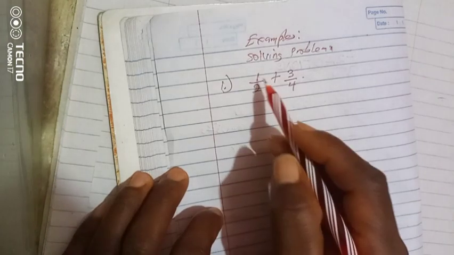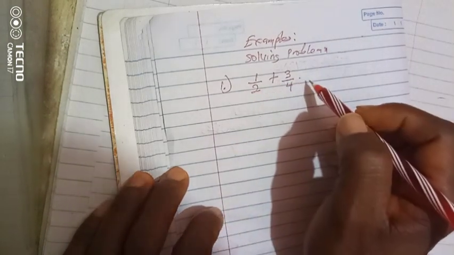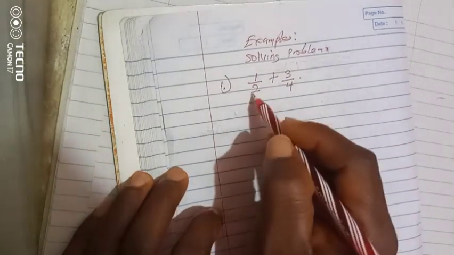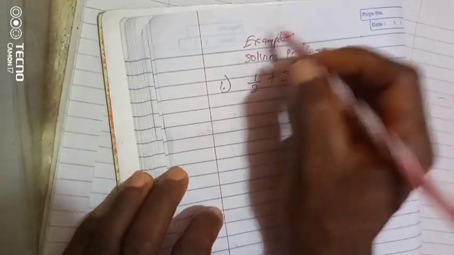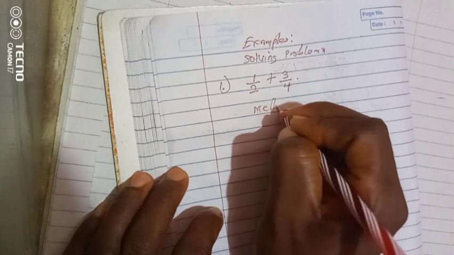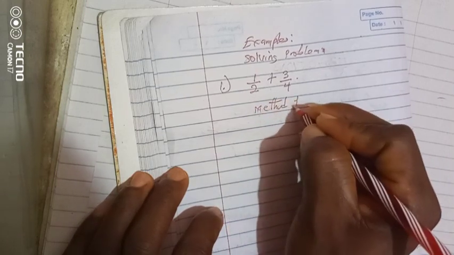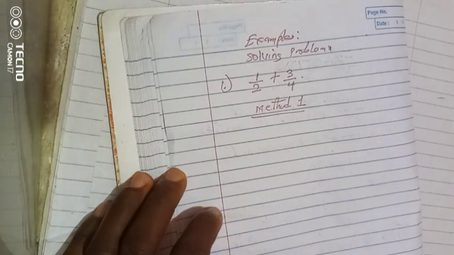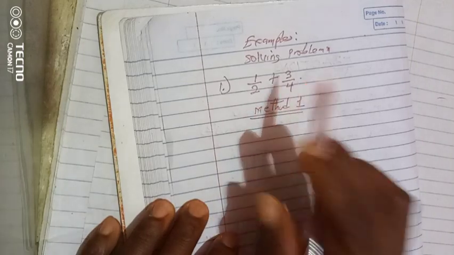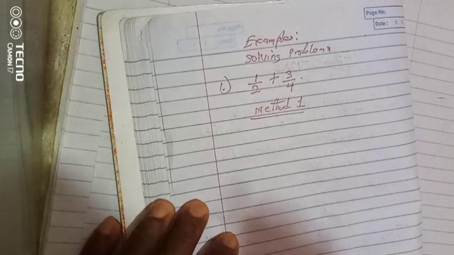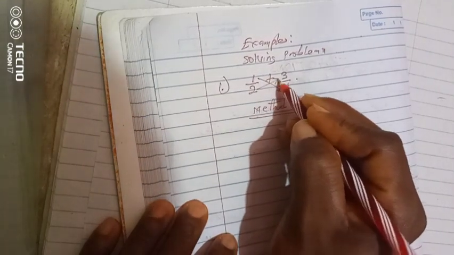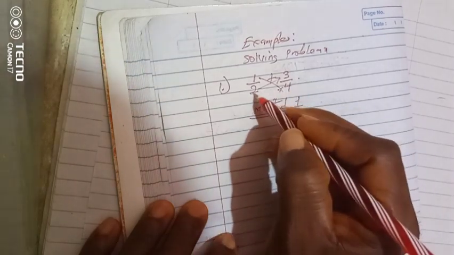In this case, you see that this is a fraction plus another fraction, and these fractions do not have the same denominator. Here this is 2, and here this is 4. So you can solve this 2 ways. Let's take this to be method 1. On method 1, if you see that the fractions do not have the same denominator, what do you do? You cross multiply. You multiply like this. Then you multiply numerator by numerator, and denominator by denominator.